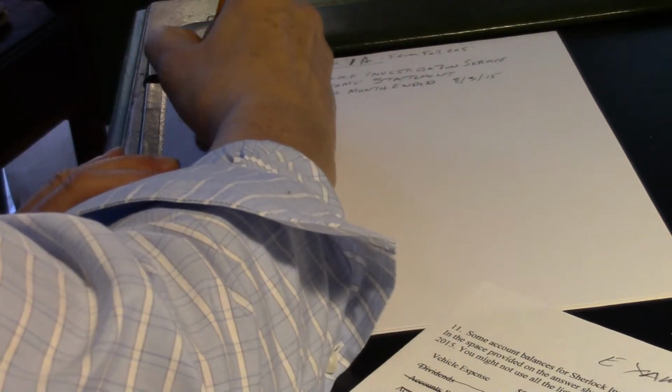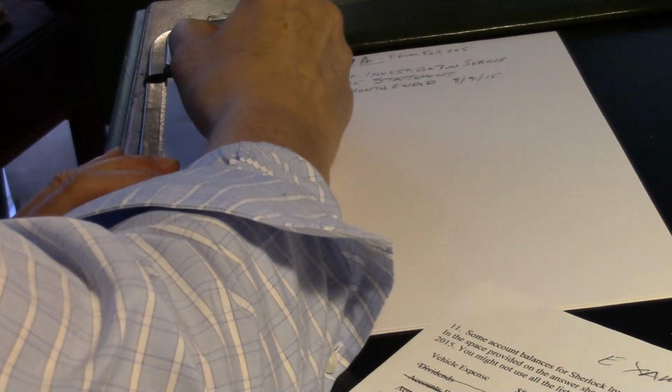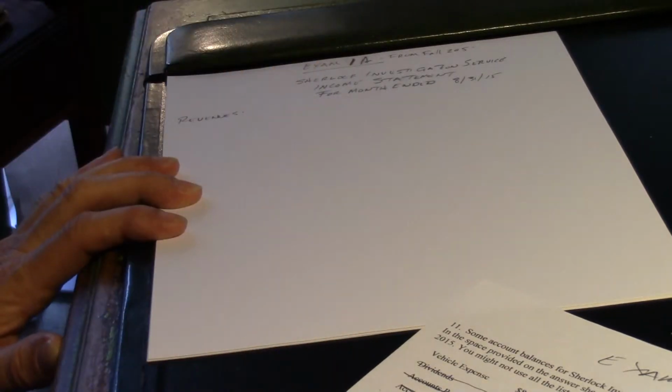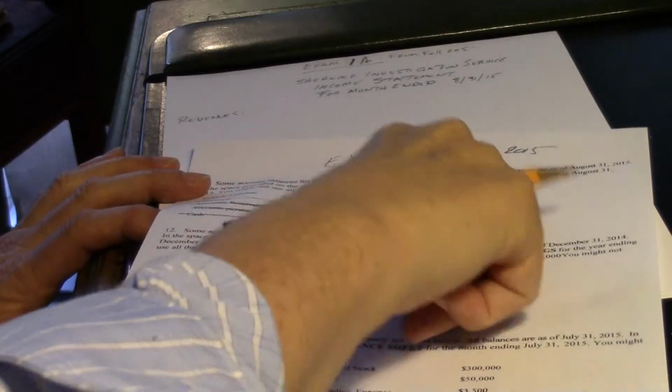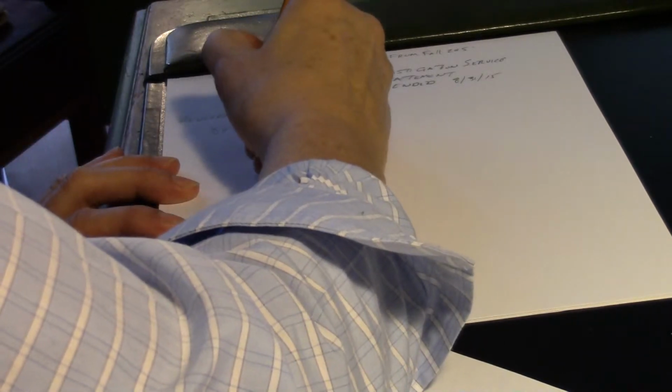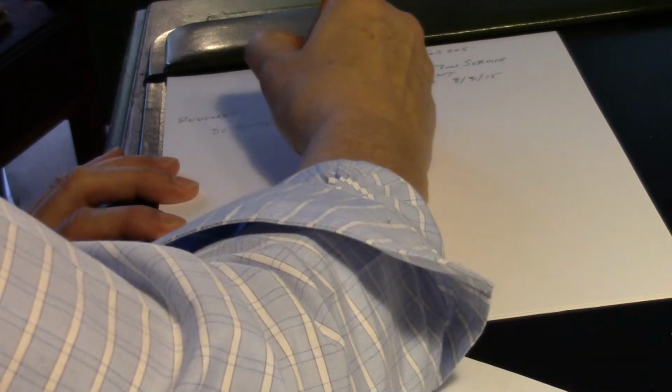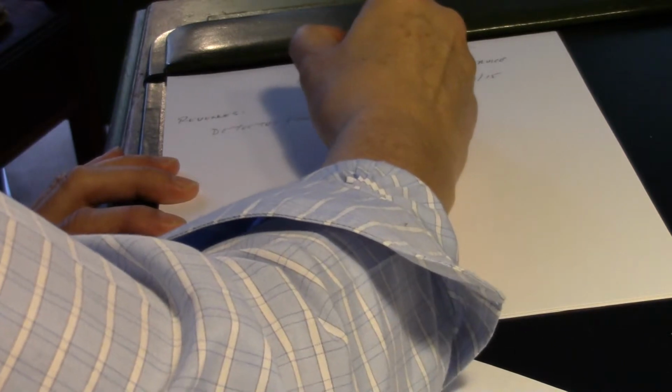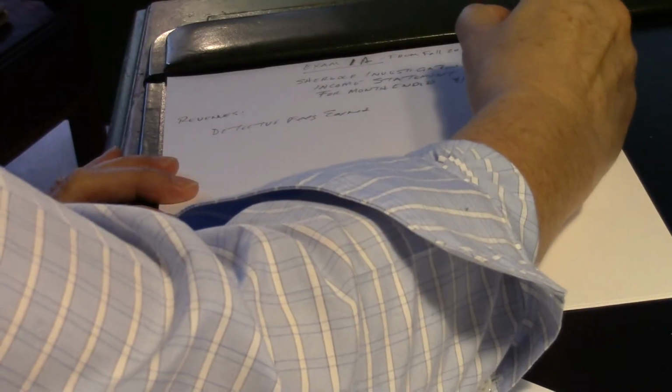And we start with revenues. We only had one, detective fees earned. And that was $80,000.